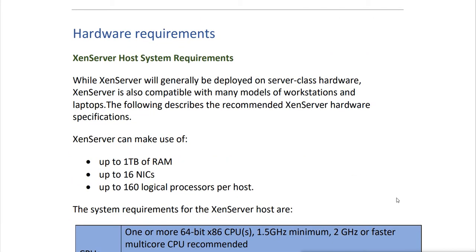First, XenServer can make use of 1 TB of RAM. As I said, it is for server class hardware. So in server class hardware you can have 1 TB RAM, not in our workstation, but still in our workstation or laptop we can install it. But maximum it can support up to 1 TB RAM, and also the network interface cards, it can support up to 16. And then the processor, it can support 160 logical processors per host.